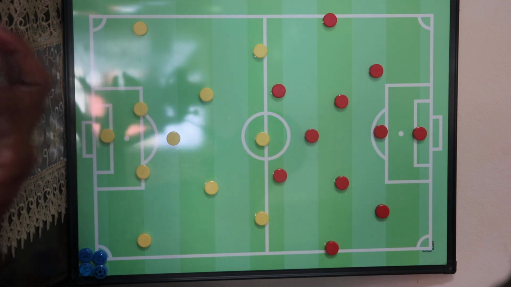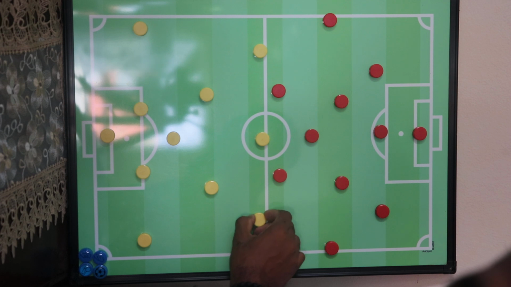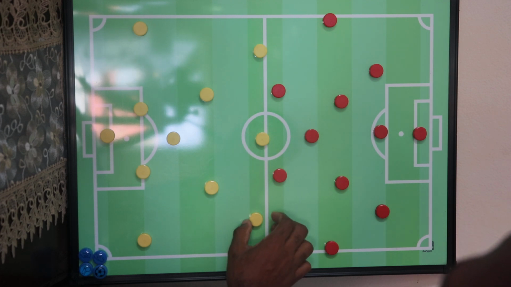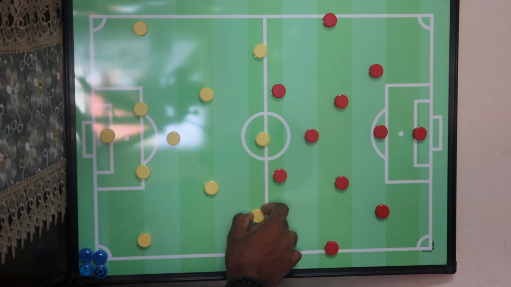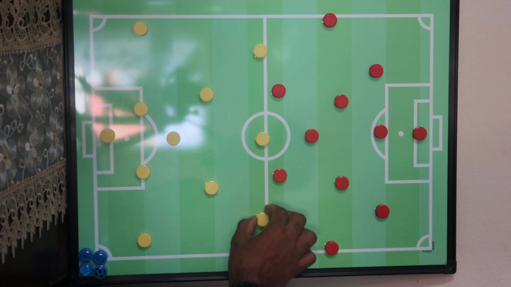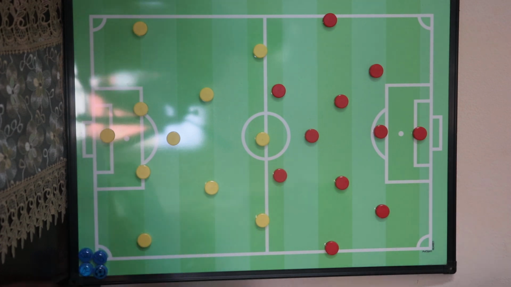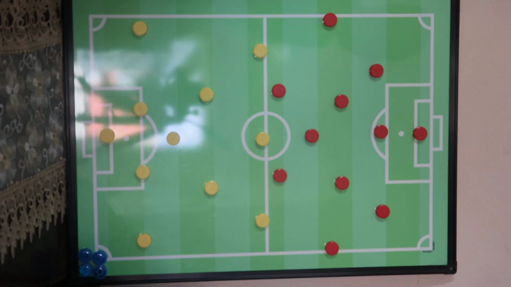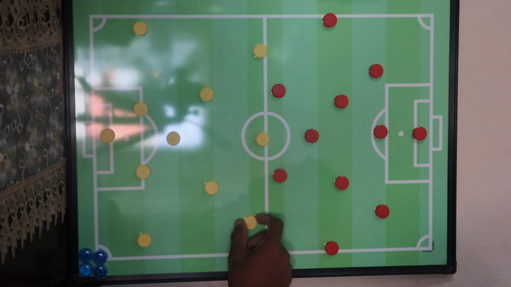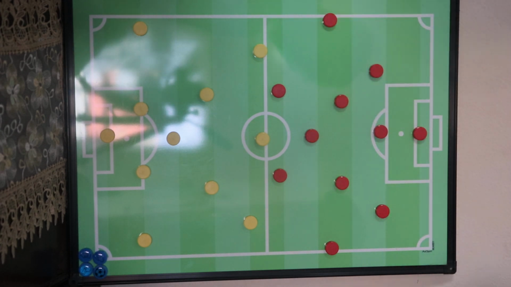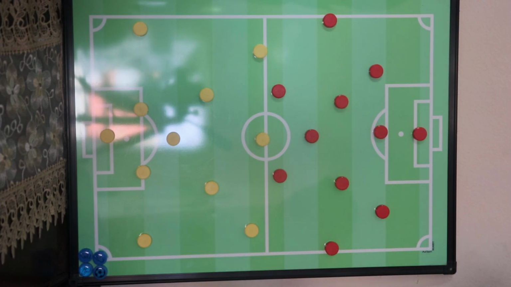The danger outlet for Calabar is right here on the right wing, the youngster. What do they call the youngster again, Knockins? Saka. Saka on the right. Saka, do you want to tell them how Saka plays first of all?